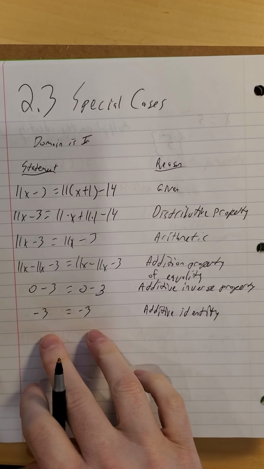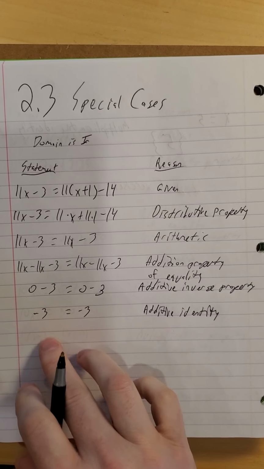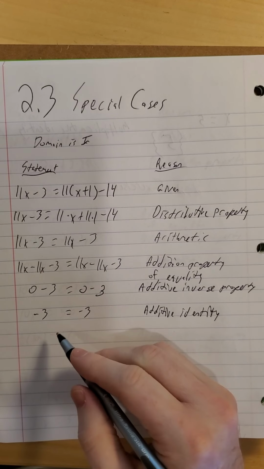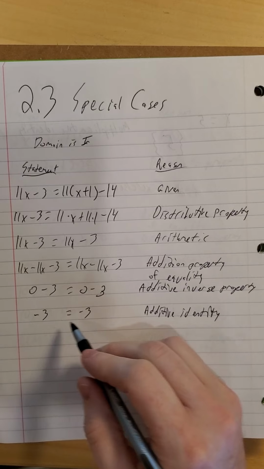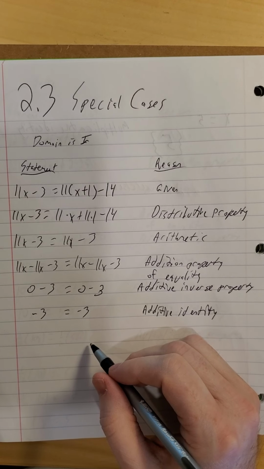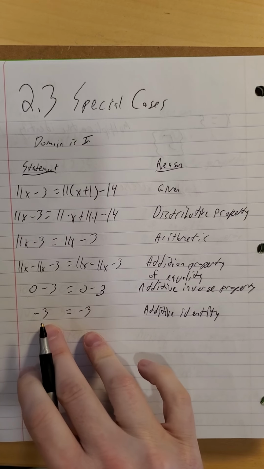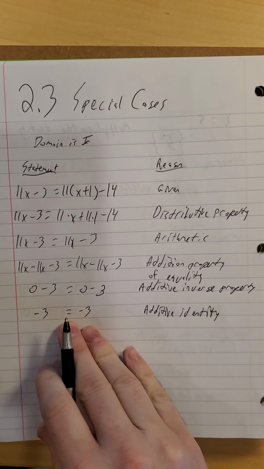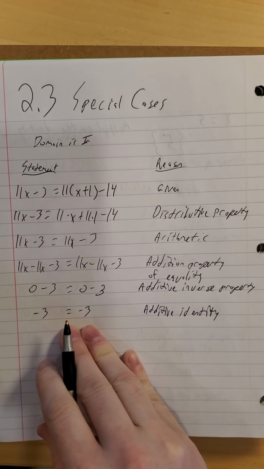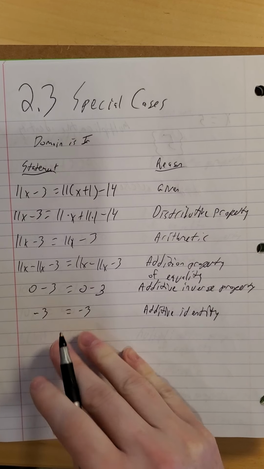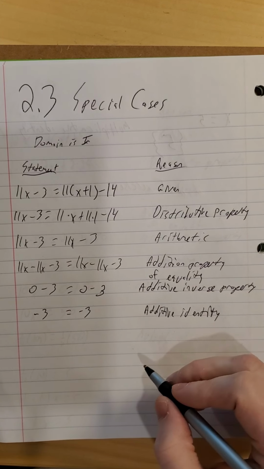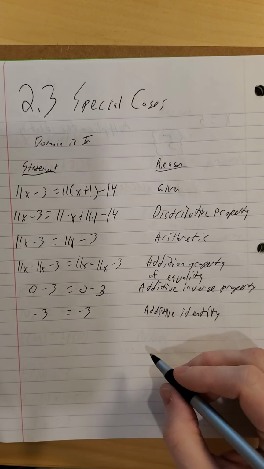Your author takes one more step and sets the left-hand side to 0. Really, once we have just a constant on each side, you can still make your decision off of that. Now, since this one is always going to be true, negative 3 is always going to be worth negative 3, this was an identity equation.